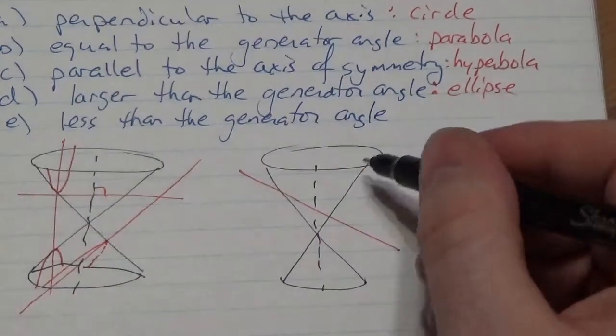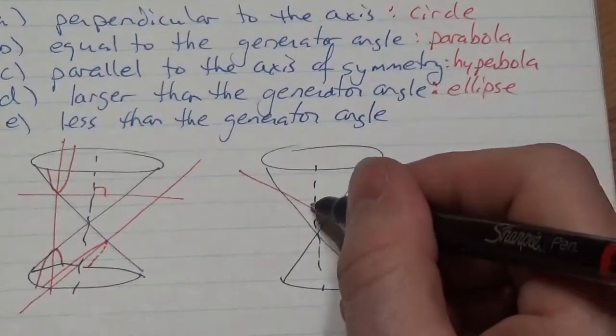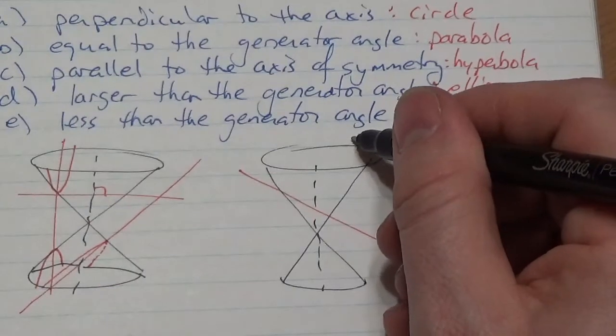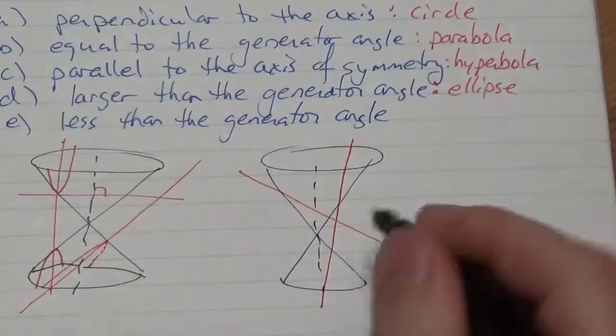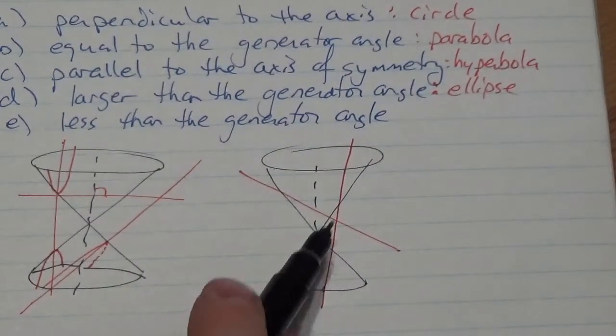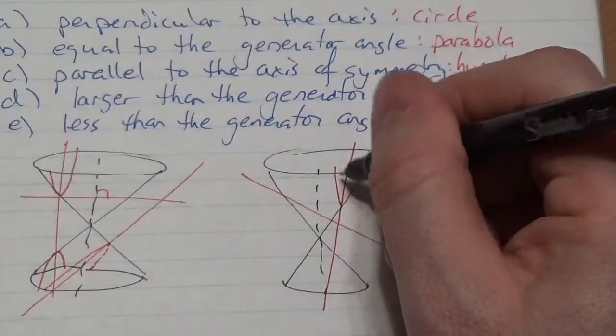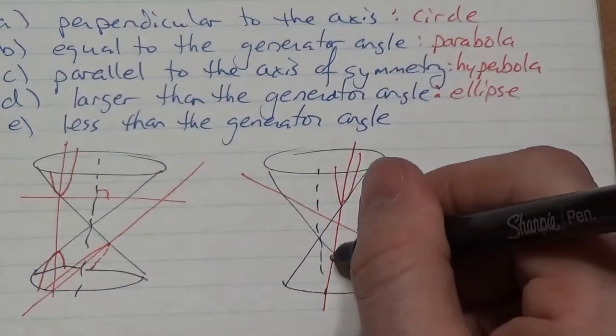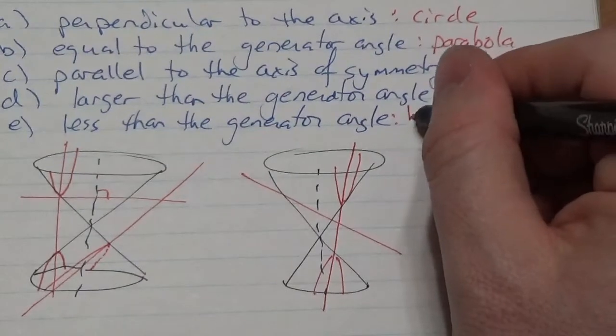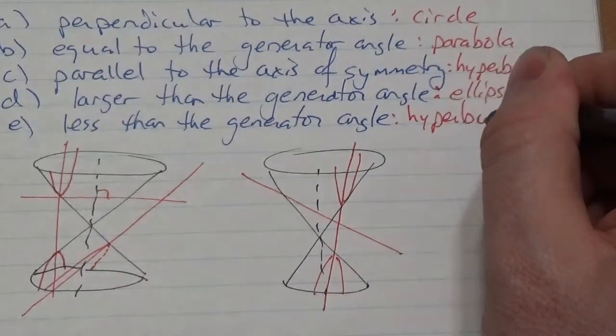But if it's less than the generator, so there's my generator angle, I'm going to do this so it's less than that. Notice that as long as I'm not going through the vertex, I'm going to hit both naps of the cone, and as a result, that makes this a hyperbola.